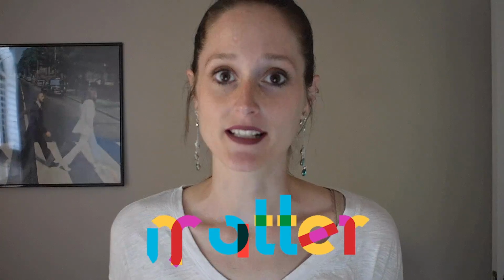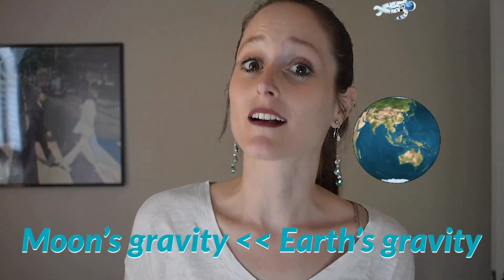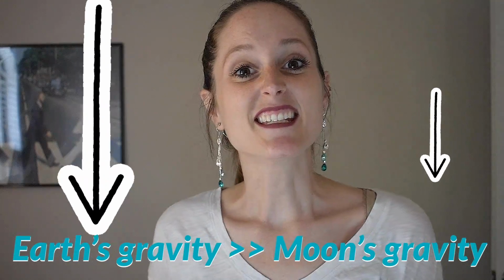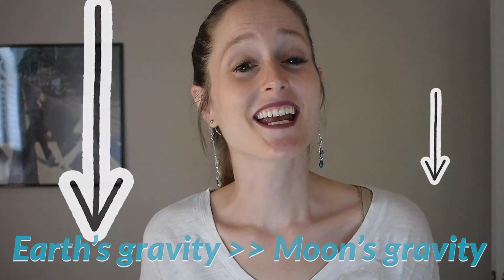The term weightless brings us a good segue into defining the differences between mass and weight. Mass is the amount of matter in your body. Weight is the measure of how the force of gravity acts on that mass. This is why people say you would weigh less on the moon than on the Earth. And that's because the moon's gravity is actually weaker than the Earth's gravity. But the mass of your body on both planets is still the same. So it's actually the difference in the force of gravity that changes your weight.